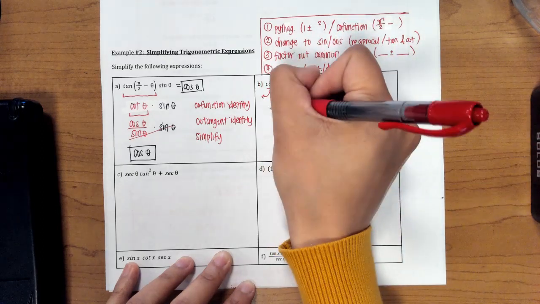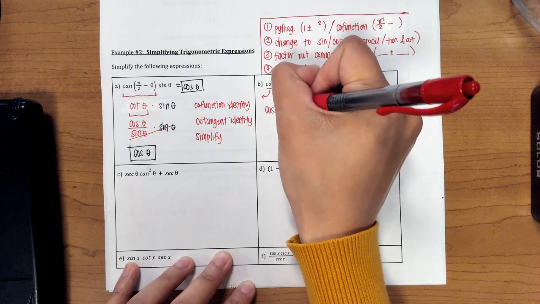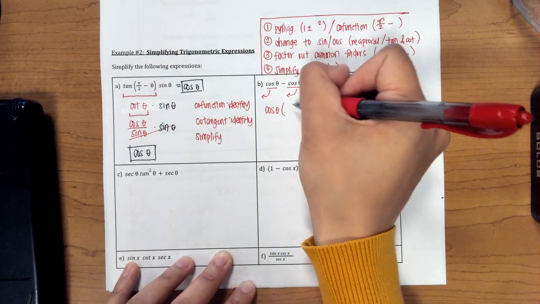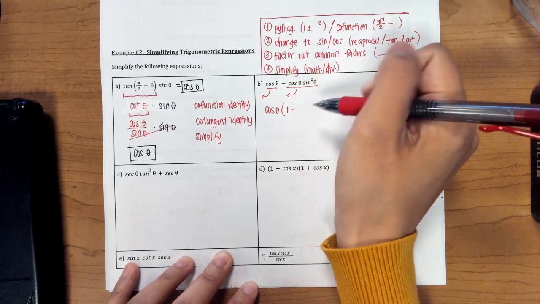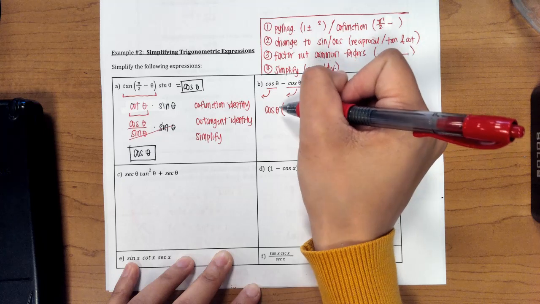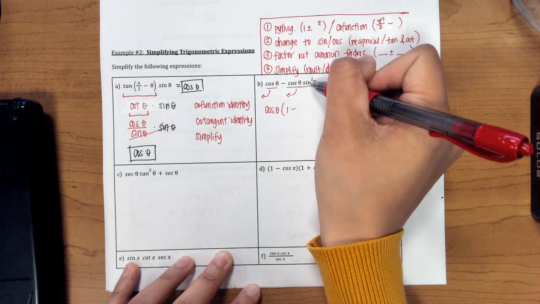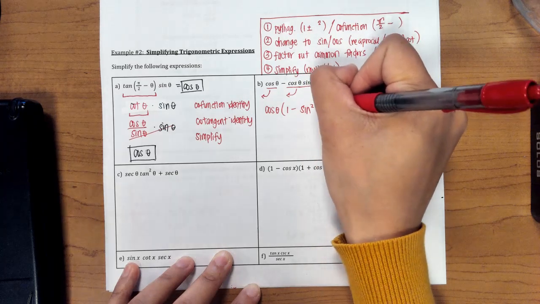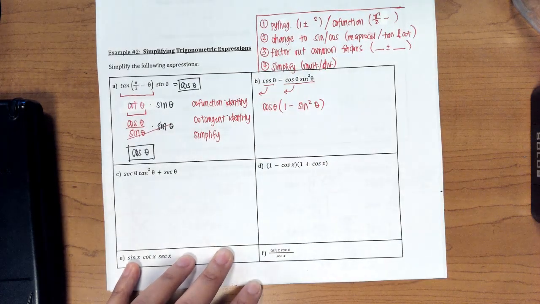Okay, so that means I'll have cosine theta, and then I'll have parentheses 1 minus, right, because cosine divided by cosine is 1. And then cosine divided by cosine is another 1, but sine squared theta stays. Okay?